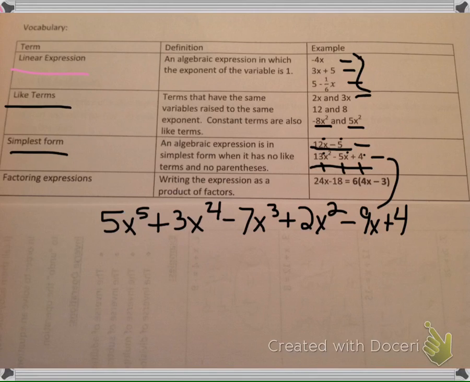There are no like terms because I have x to the 5th, x to the 4th, x to the 3rd, x squared, x, and my constant is 4. That's considered a polynomial because it has many terms: 1, 2, 3, 4, 5, 6. But the 2-term and the 3-term have the special names of binomial and trinomial.